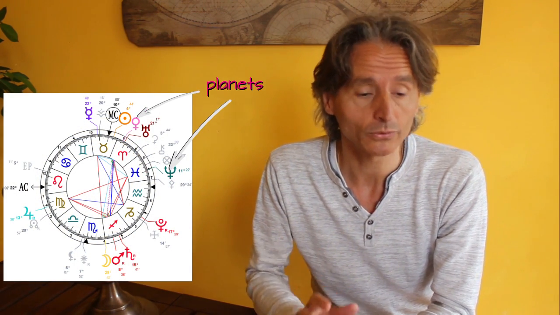All the elements of this 3D object can be found on the astrologer's celestial map, which is a 2D map, where you'll see the zodiac, you'll see the planets, you have a map of the horizon, you also have the zodiac position with respect to this map, and so on.